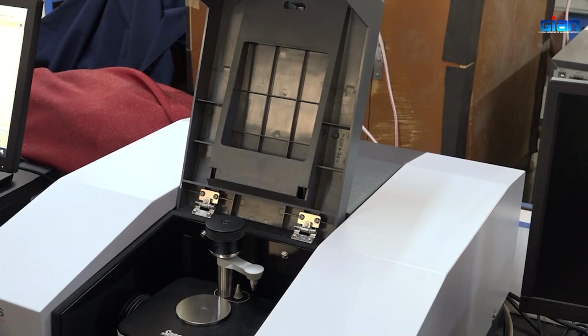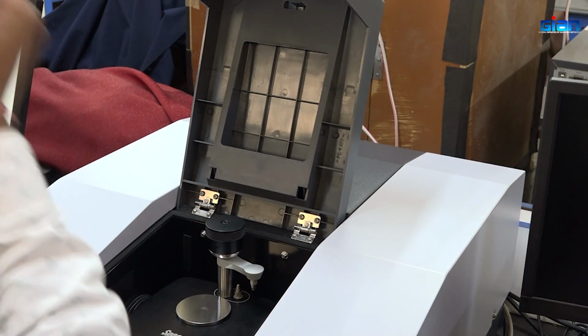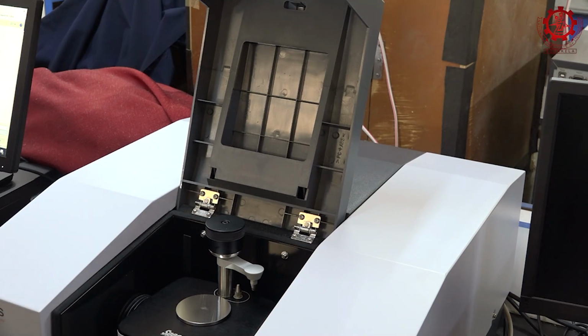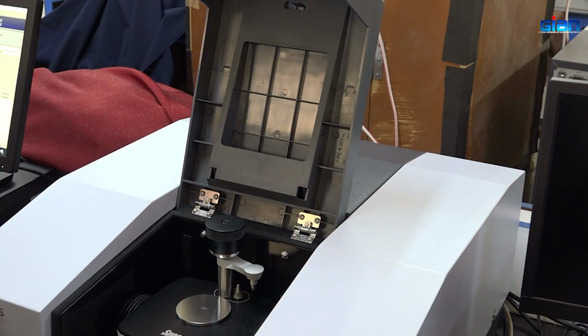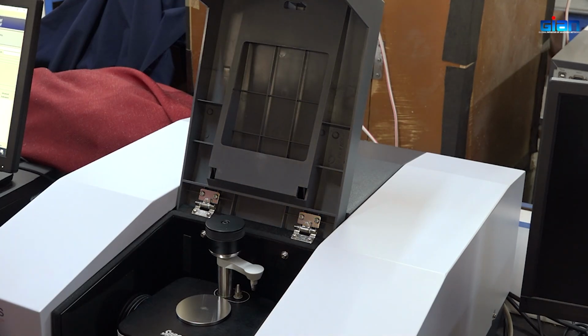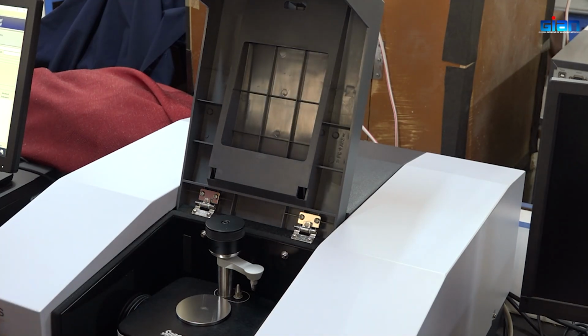So, when this vibration occurs, it absorbs the IR radiation. Okay. So, if it is very big, then it will absorb below 400, that we cannot study. Otherwise, each and every molecule we can study in an IR spectrometer. Okay.